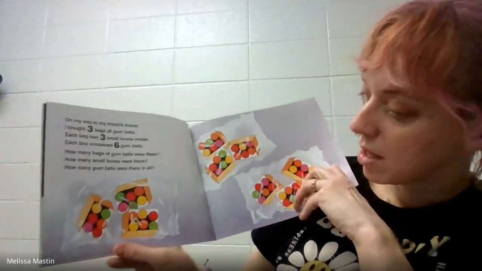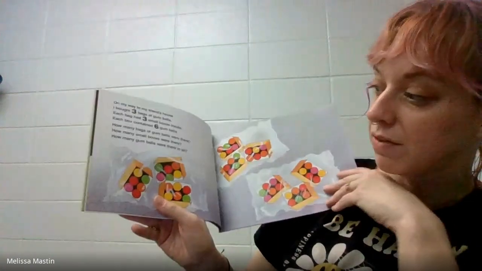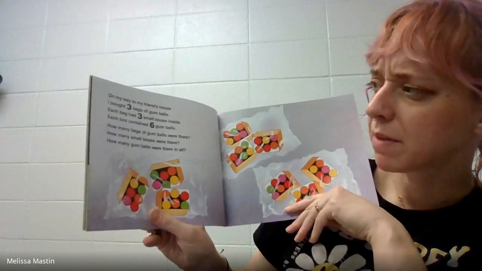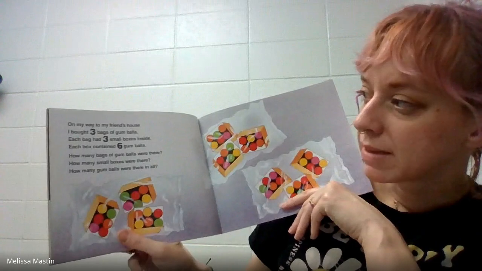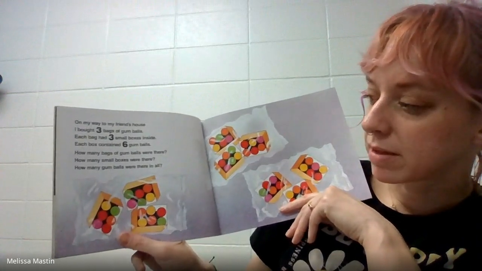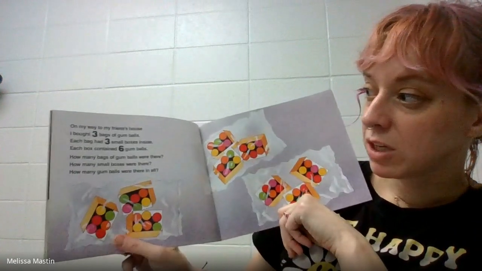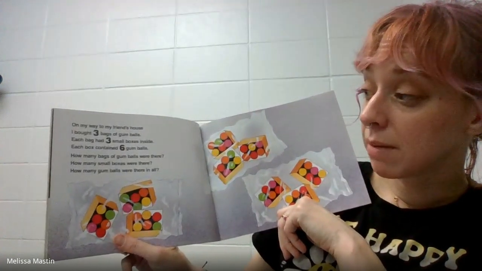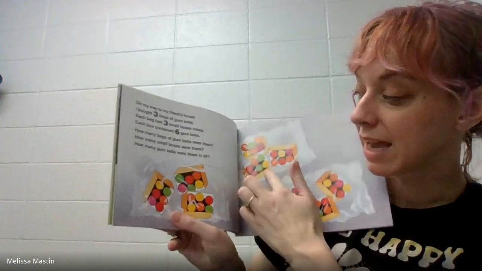All right, so let's go ahead and we've got this great illustration. I love that this book has these great illustrations. If you don't have gumballs at home, maybe you have some other little balls that you can use, little pom-poms or something. So I bought 3 bags of gumballs. We got 3 bags, and in each bag there are 3 small boxes inside. So 3 times 3, that's 9. Each box contains 6 gumballs. So to figure out how many gumballs were in all, we'd have to do 6 times 9.